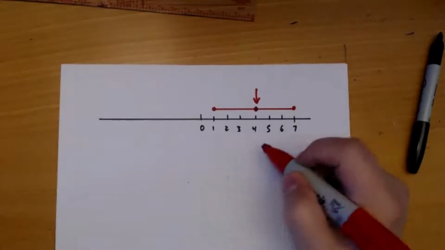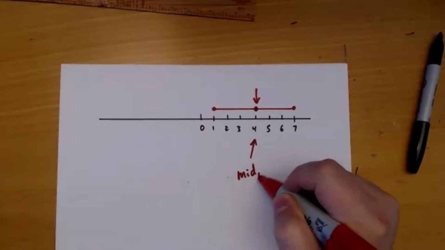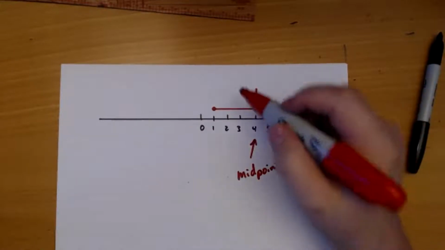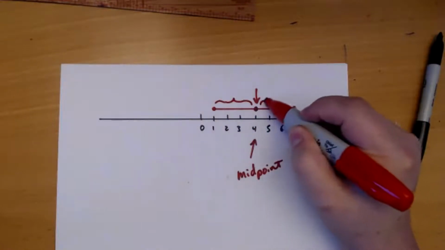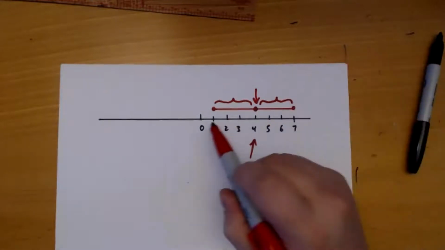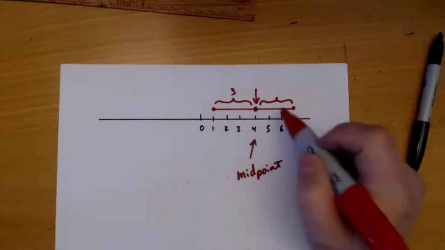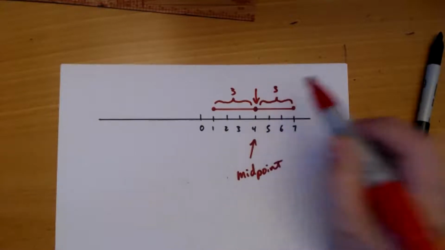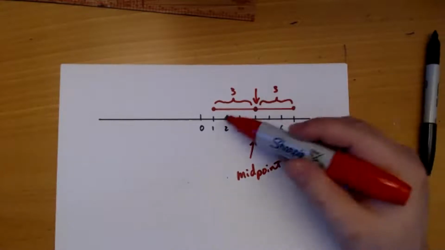Okay, 4, this is the midpoint of this segment, because this distance and this distance are the same distance. See, this is 1, 2, 3, and this is 1, 2, and 3. Okay, and it's the same distance on both sides.